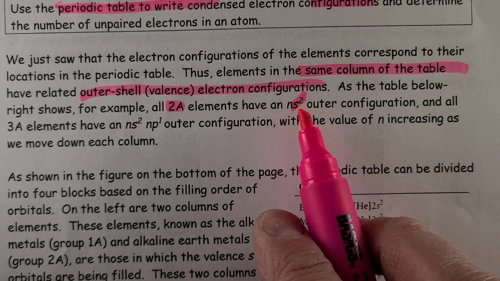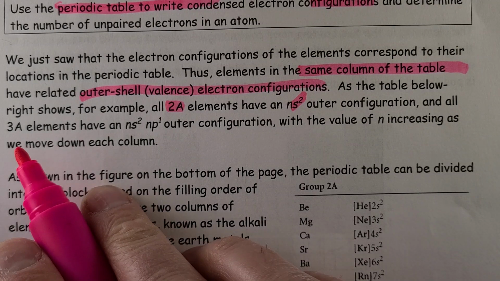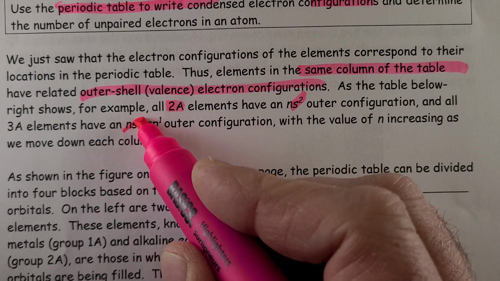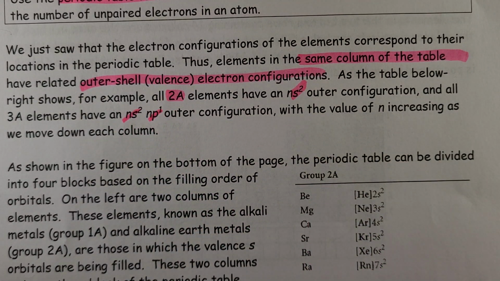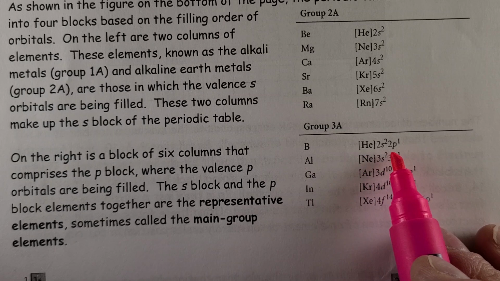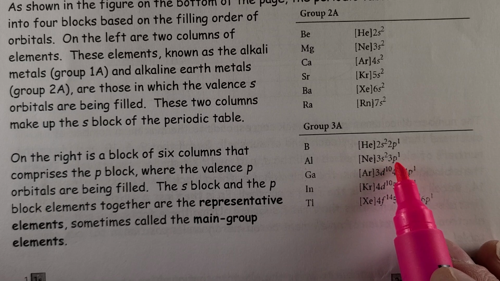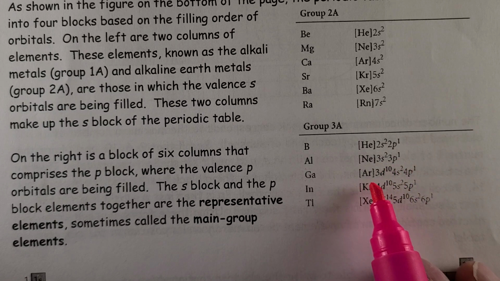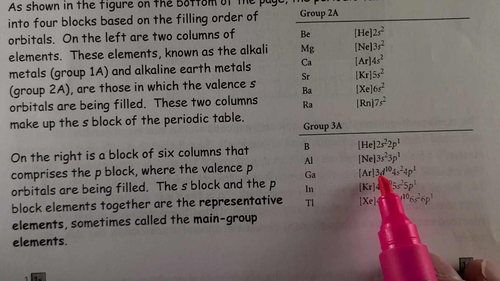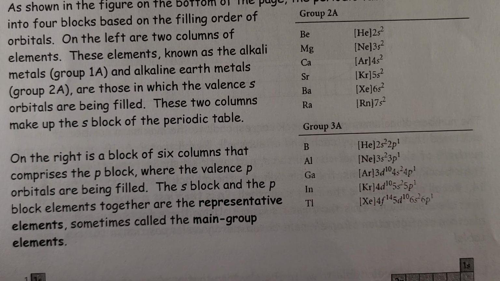So we could say ns2, where n is the main level, whether it's 1, 2, 3, or 4. And all 3A elements have an ns2 and an np1. So over here, boron, for example, 2s2, 2p1. Aluminum, neon configuration, 3s2, 3p1. Argon, we end up going through the 3d10 region, but 4s2, 4p1, etc.